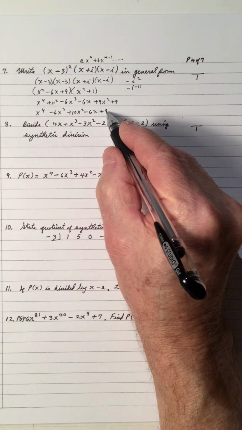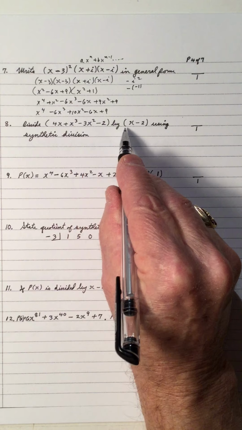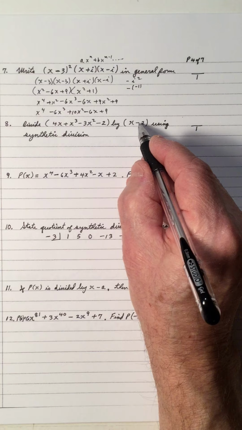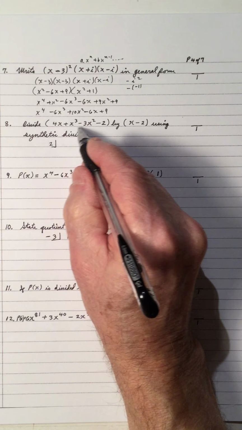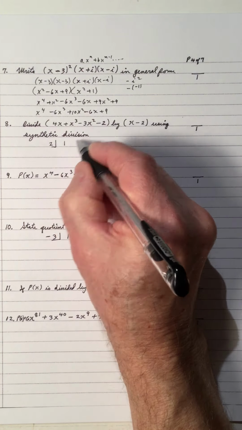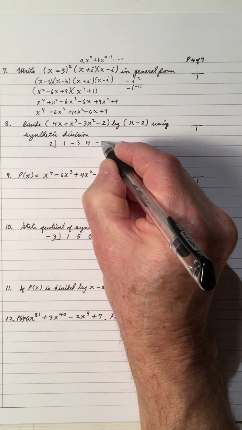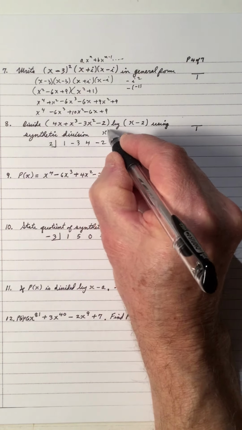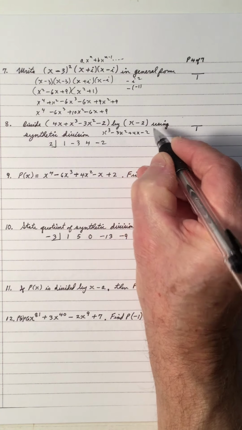Give yourself a mark if you have that in descending order. Divide this polynomial by x minus 2 using synthetic division. Well, for synthetic division, I'm dividing by x minus 2, so I have to put a 2 in front. And this has to be in descending order. So I put x cubed first, so that's a 1. I put x squared next, so that's negative 3. I put x next, so that's a 4. And negative 2. So there's the descending order. It's not in descending order here. So it's x cubed minus 3x squared plus 4x minus 2.